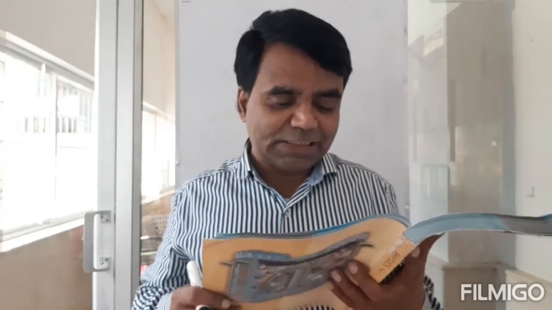Okay. Example 8.1. A parallel plate capacitor with circular plates of radius 1 meter has a capacitance of 1 nanofarad. At t equal to 0, it is connected for charging in series with a resistor R, which is 1 mega ohm, across a 2 volt battery. Calculate the magnetic field at a point P halfway between the center and the periphery of the plates after t equal to 10 power minus 3 seconds.